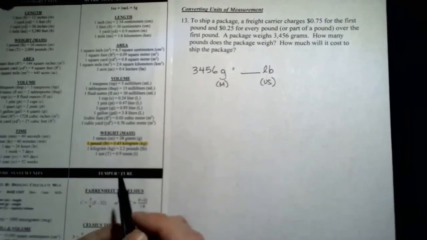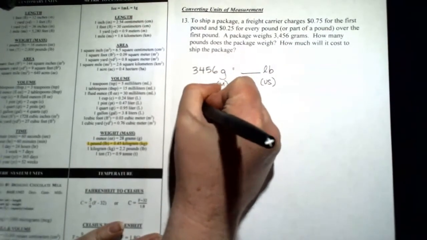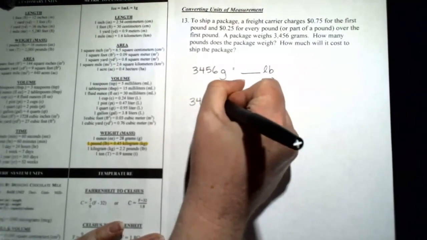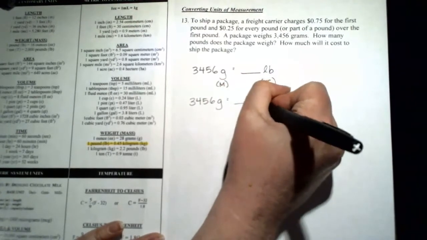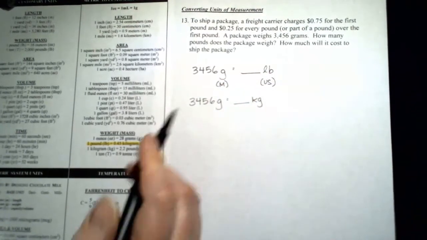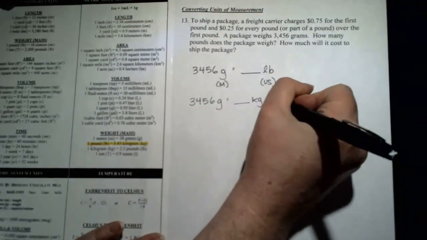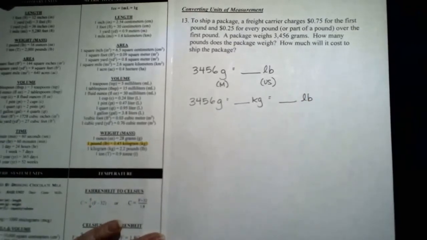I have to recreate this problem a little bit and back up. I'm going to go from grams to kilograms, and then once I have kilograms, I'll be able to get to pounds. That's my thought process, and that's my plan.